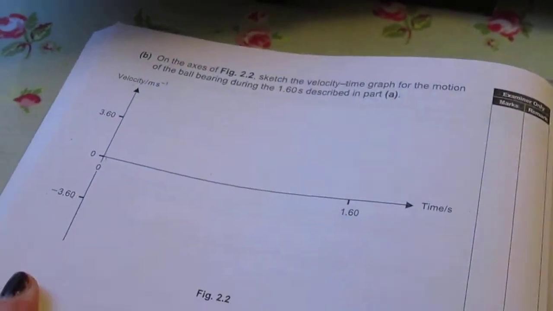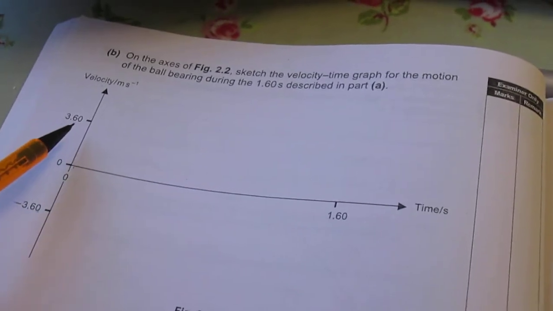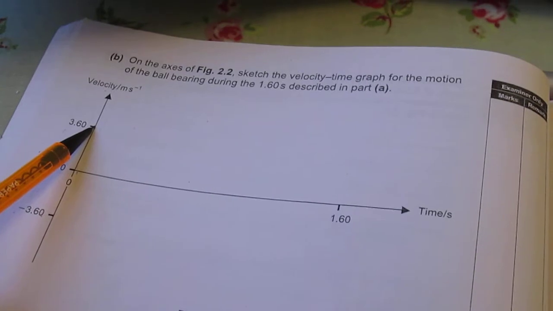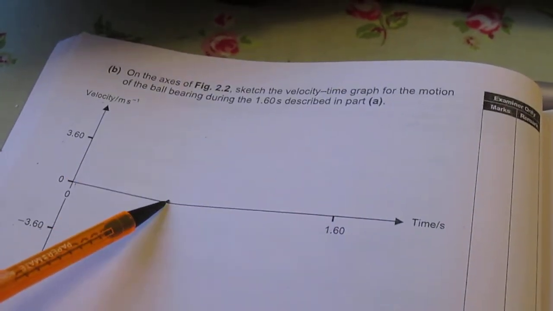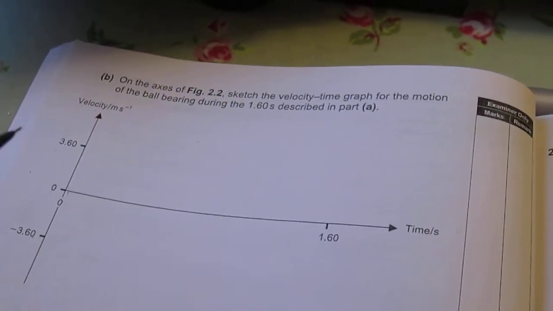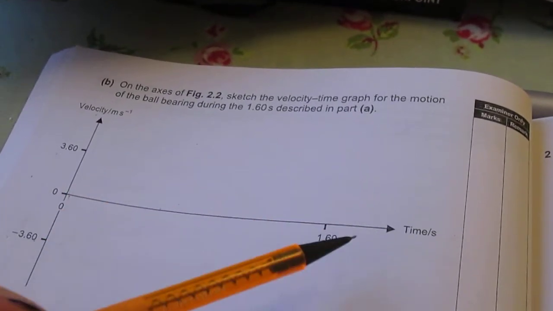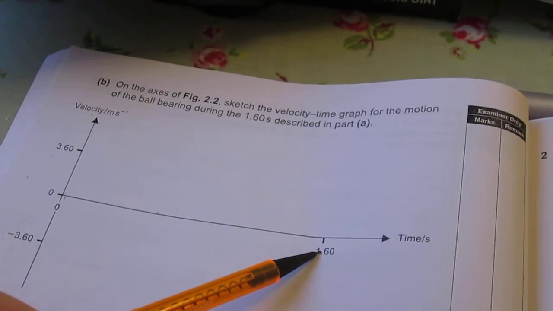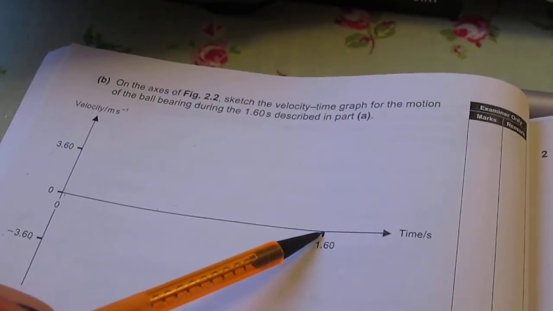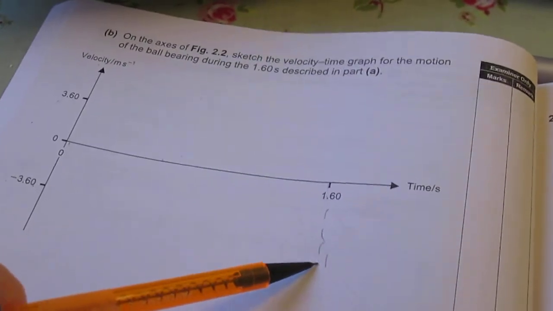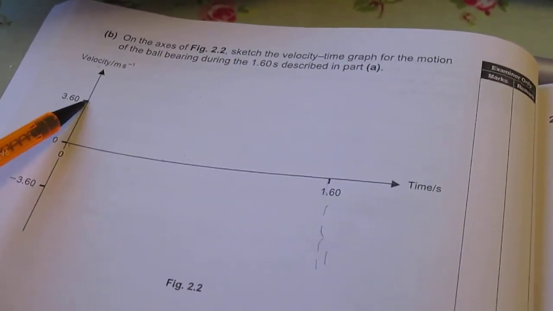All we have to do is show that you know your starting velocity, so your graph is going to start from here. It has to change direction, and because it's only talking about the time up to 1.6 seconds, we have to stop our graph here. I'm going to say it's a straight line. This is where I've started.